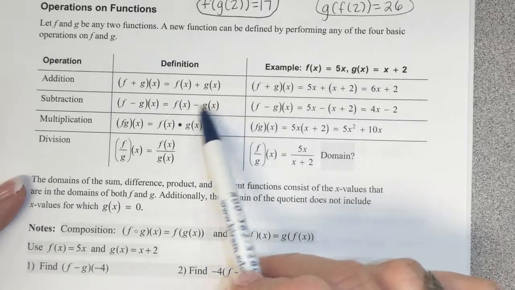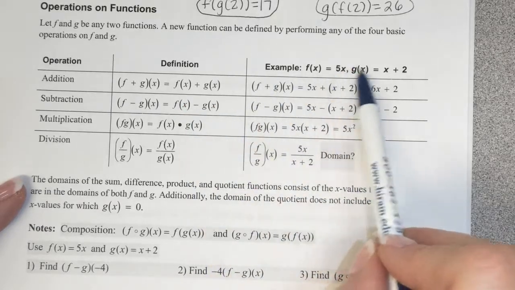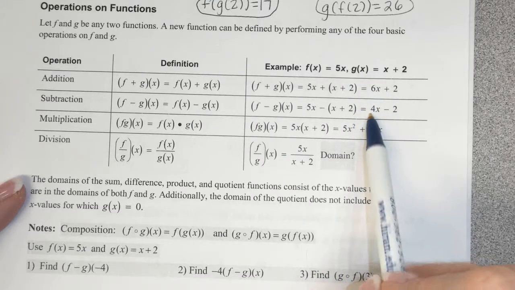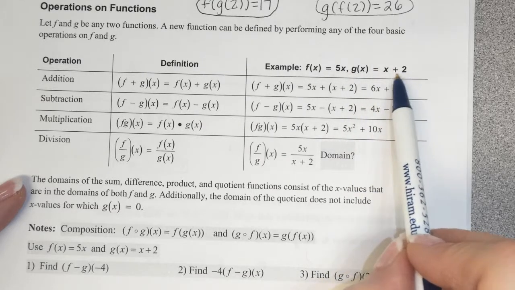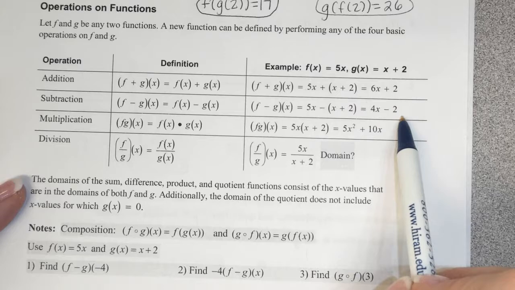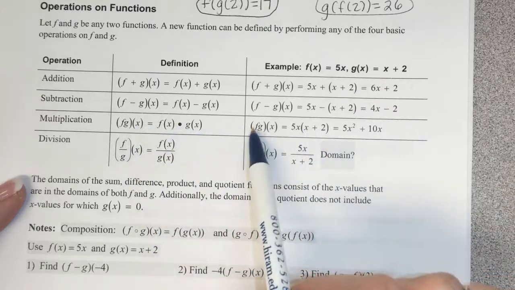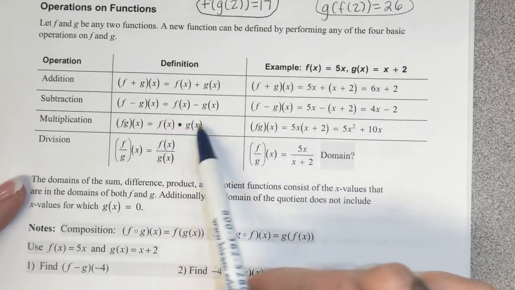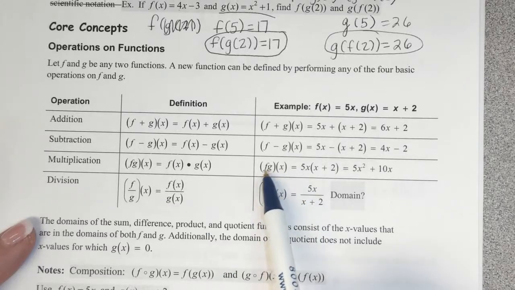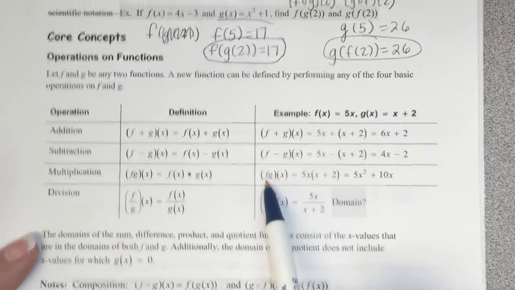It just means subtract the two functions. So f of x minus g of x is 4x minus 2, because we're subtracting this whole quantity. For this one, it means what you would think. It means to multiply the two functions. Now look at that, f g of x, that means to multiply.